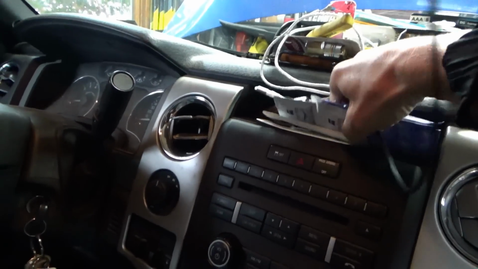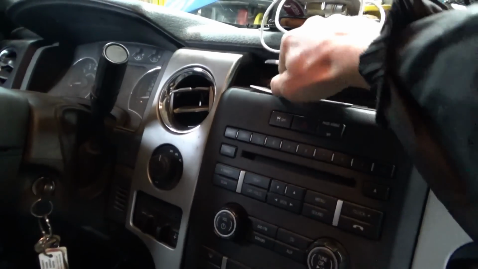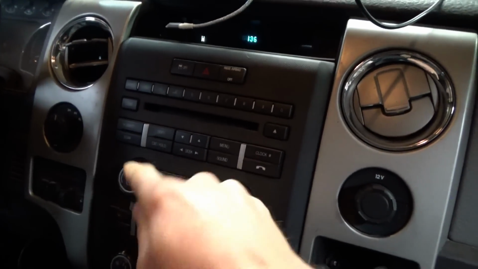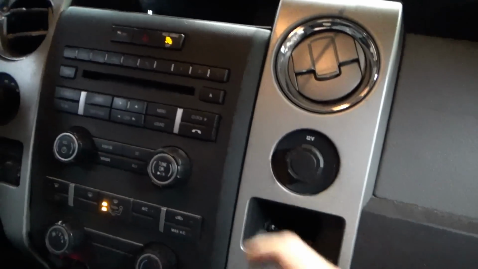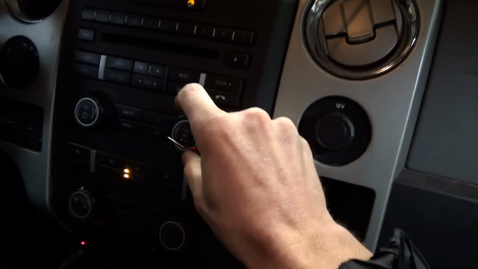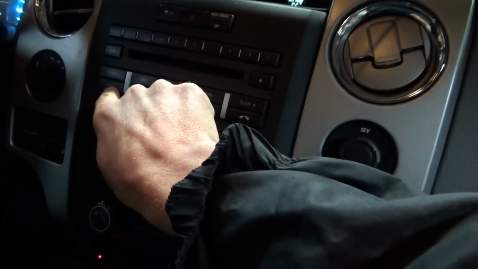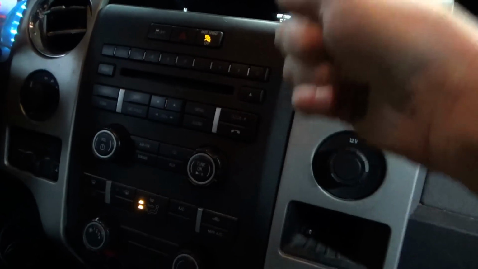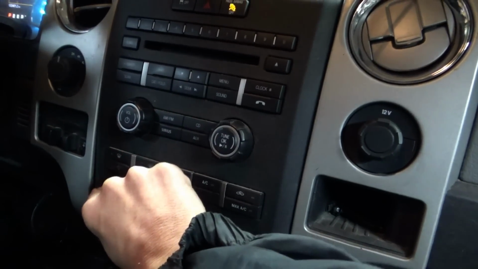Oh my gosh, I can't see anything up here. 136. Key on. So the radio seems to be dead. Completely dead. But again, the customer didn't complain about that. HVAC works fine.